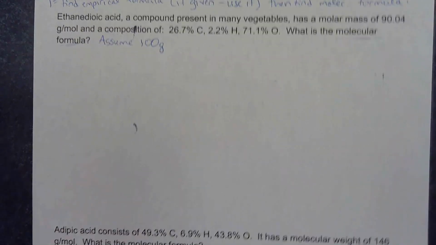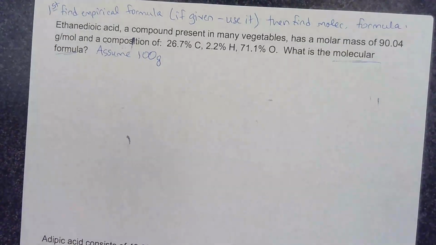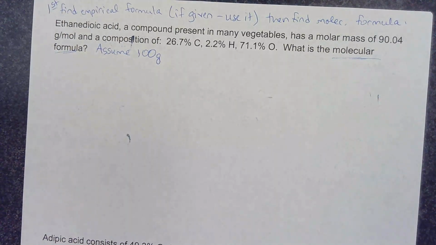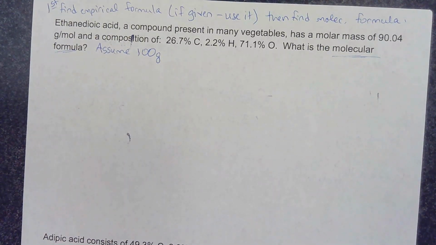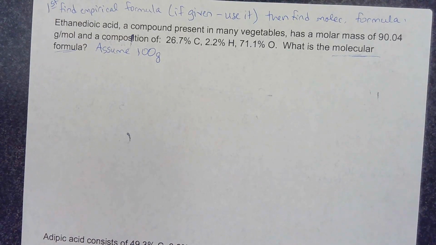Brighter? Maybe. Let's see. Is that better? No, that's good. Okay, good. Thank you.